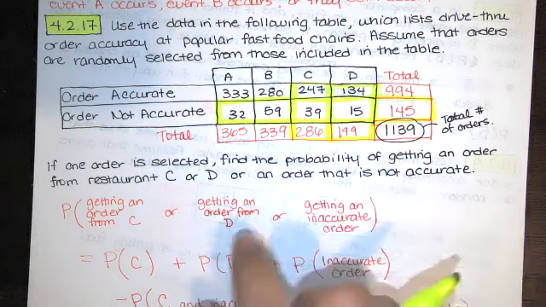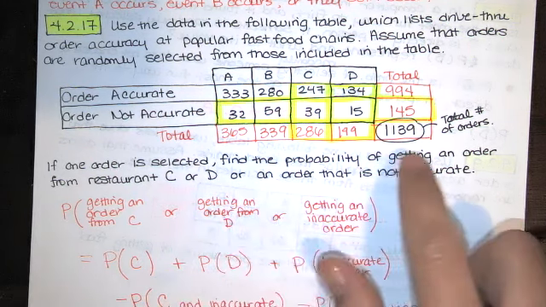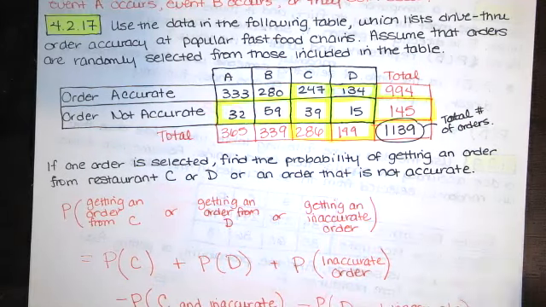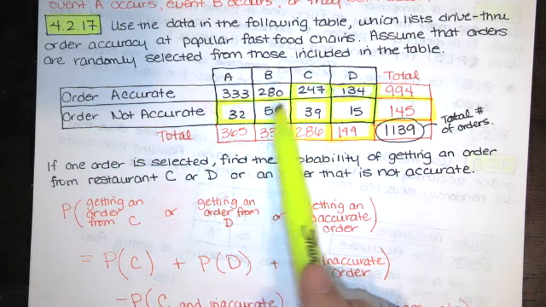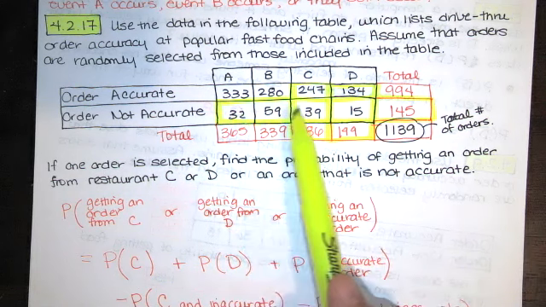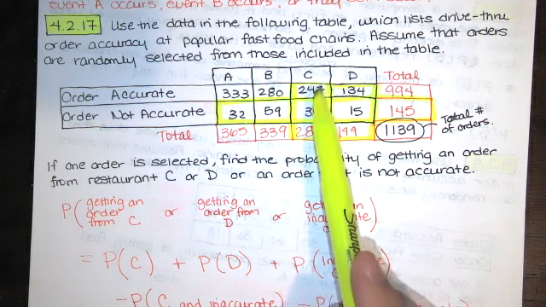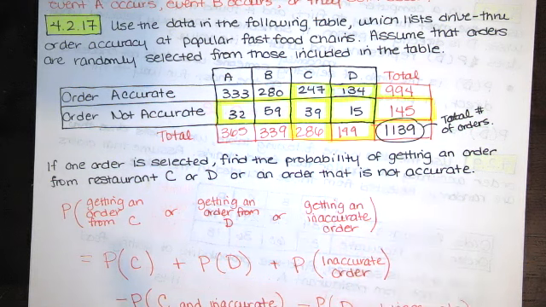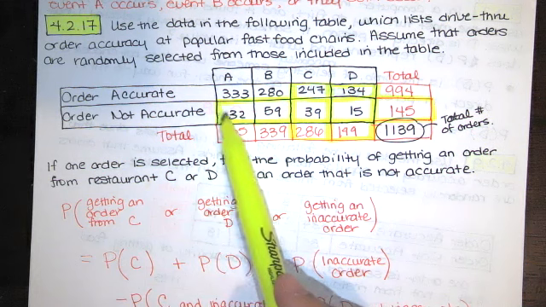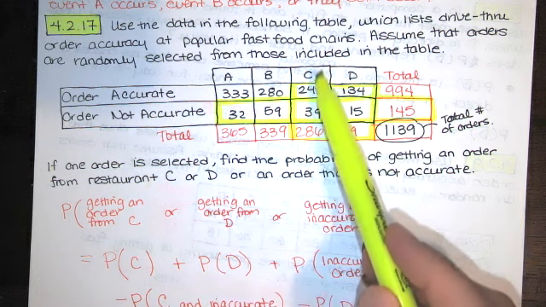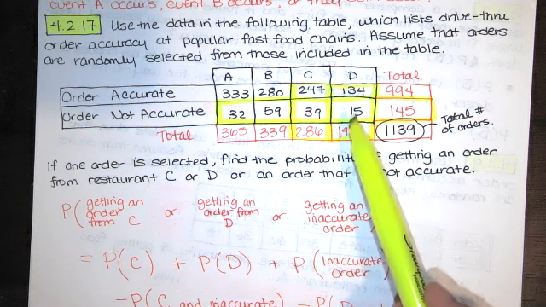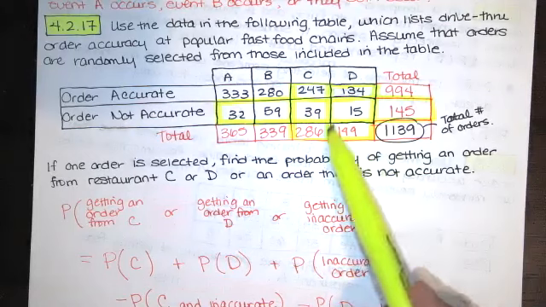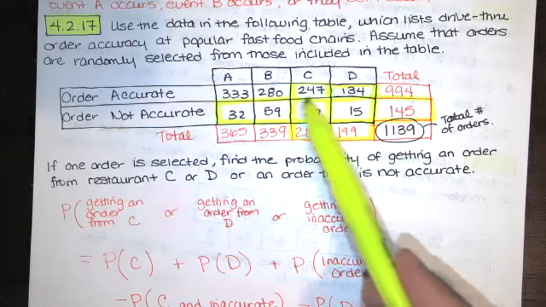So if I want the probability of getting an order from restaurant C or restaurant D, or getting an order that's inaccurate, basically I need to add up all the values in this row. So that's going to give me all of the inaccurate orders, plus all the values in this column and all the values in this column, and then divide by this. But we have to be careful. When we look at the orders that are inaccurate that are here, and the orders from restaurant C here, and the orders from restaurant D there, if we were to just take these numbers at the ends, we would accidentally be counting these guys twice.